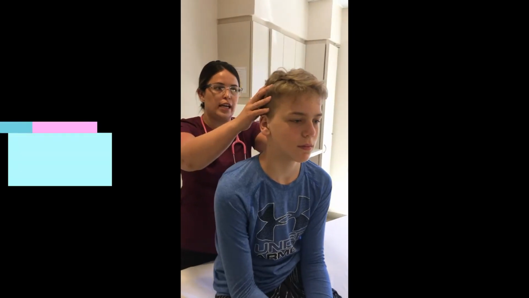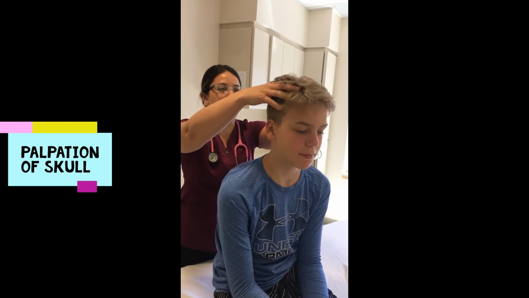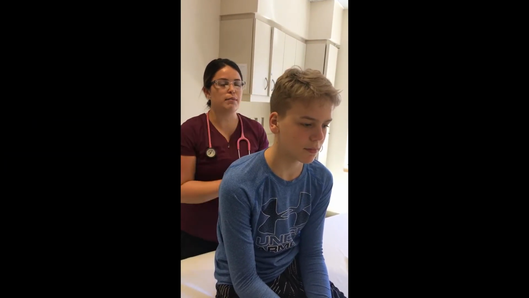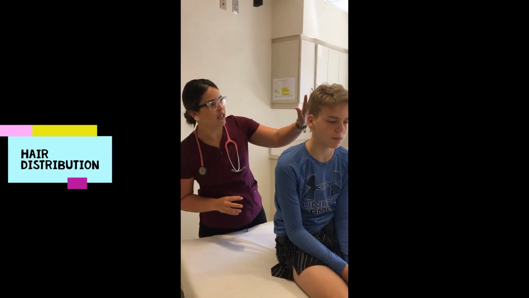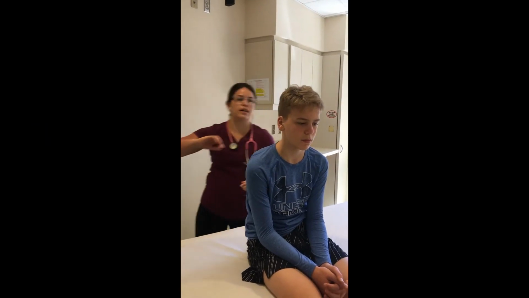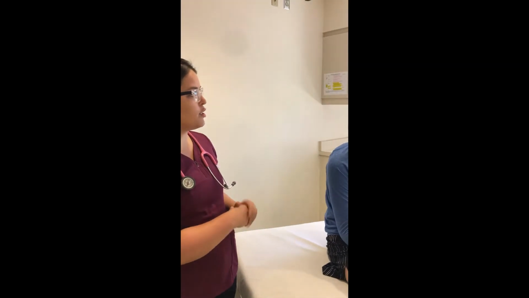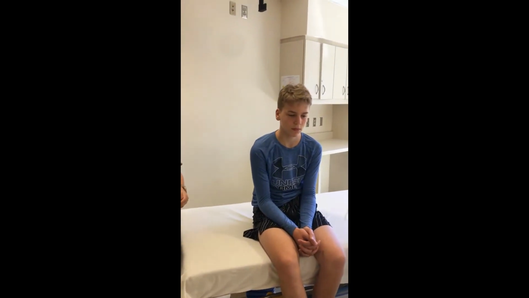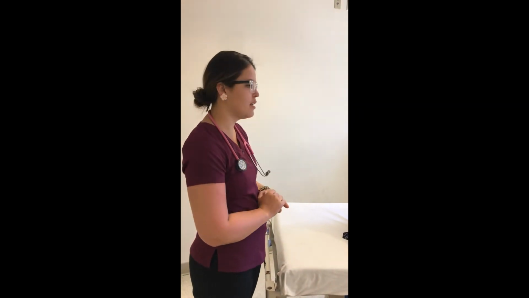Let me know, do you have any pain or tenderness? No. I'm noting that there are no lumps or bumps noted on the patient's skull. I'm looking at their hair, noting that it is evenly distributed across the patient's head. No notes of receding hairline. The patient's hair color is a dirty blonde and it is fine, soft hair. No lesions noted on the patient's skull either.